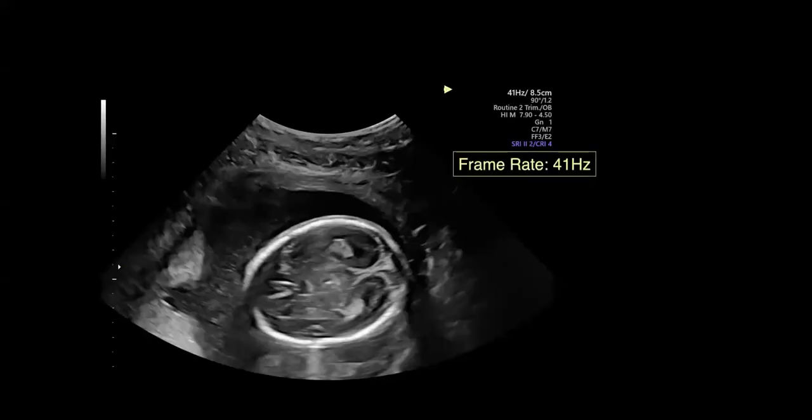So once we've decreased that depth and adjustment, notice now that our frame rate has improved and now has increased to 41 Hertz. Now, what else can we do to improve our temporal resolution?